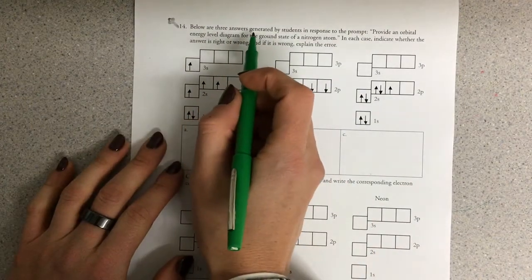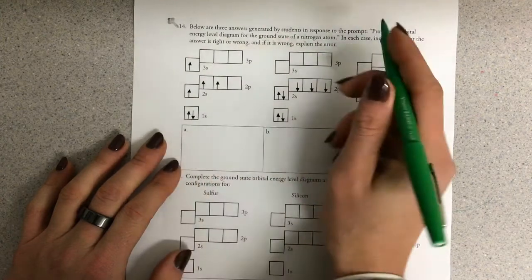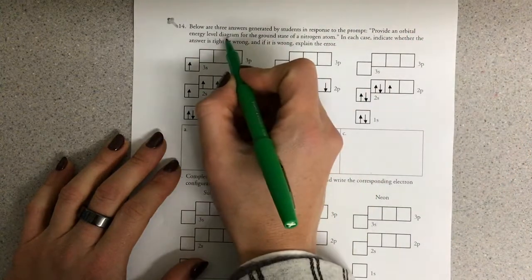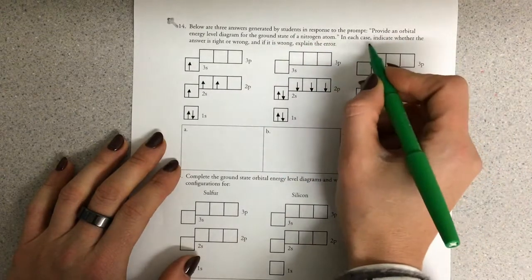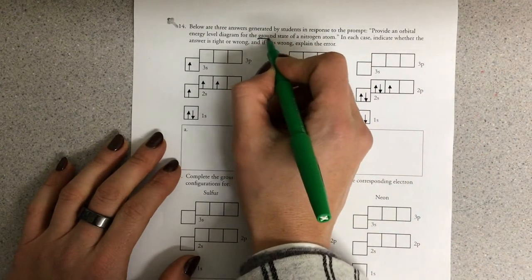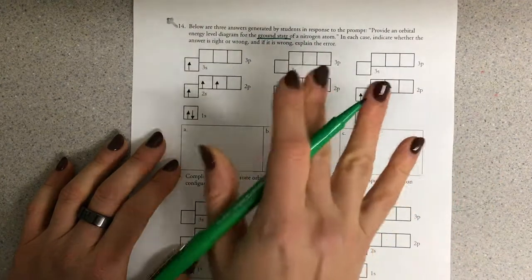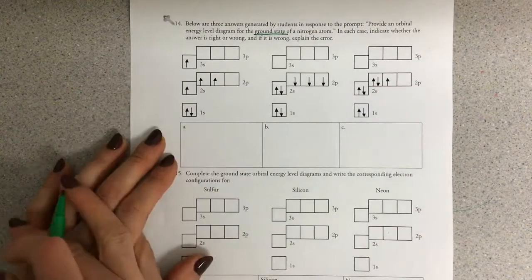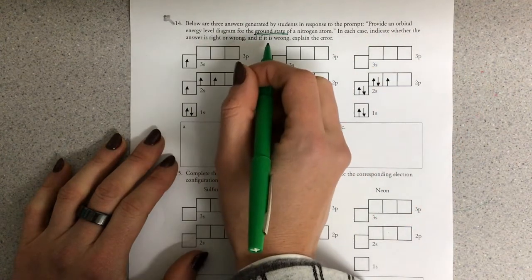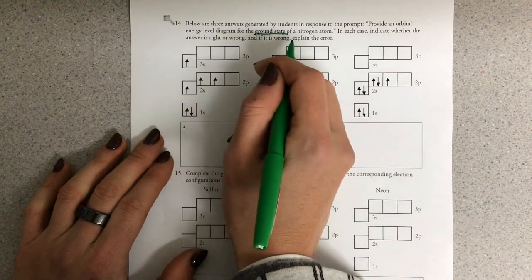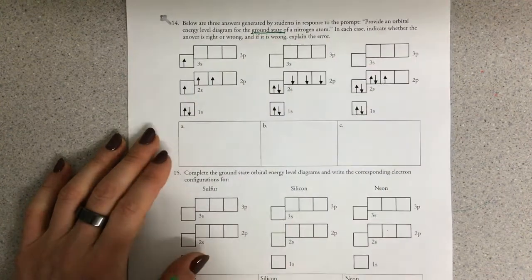Below are 3 answers generated by students in response to the prompt: provide an orbital energy level diagram for the ground state of a nitrogen atom. And so we haven't talked about the excited state yet. All we've talked about is ground state, which is when the electrons are where they're supposed to be. In each case, indicate whether the answer is right or wrong, and if it is wrong, explain the error.